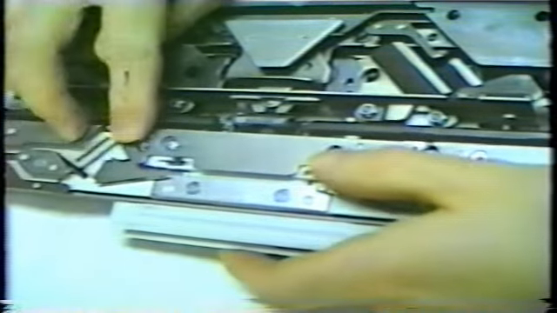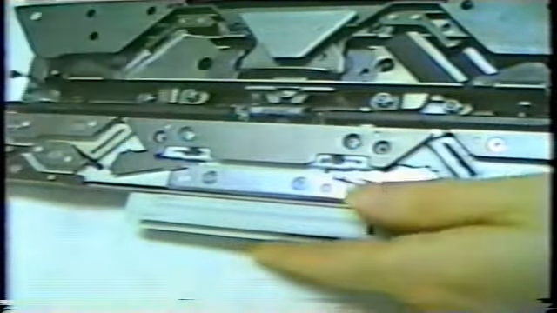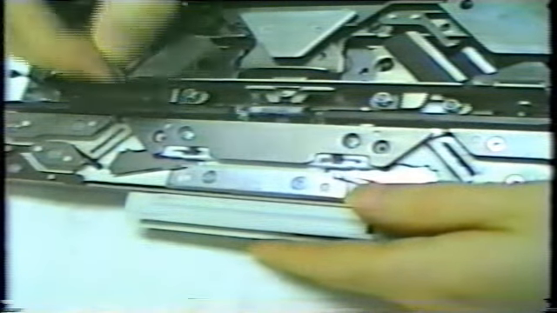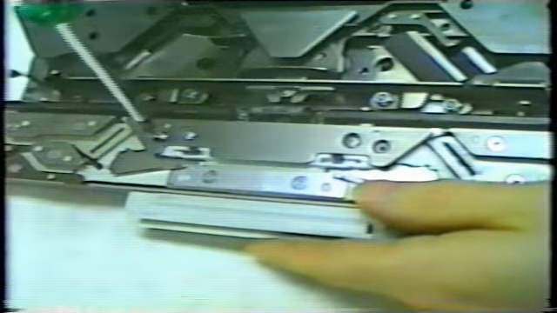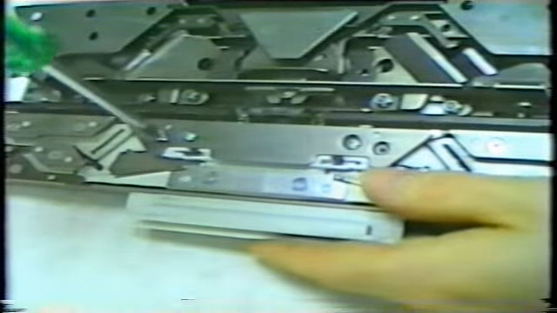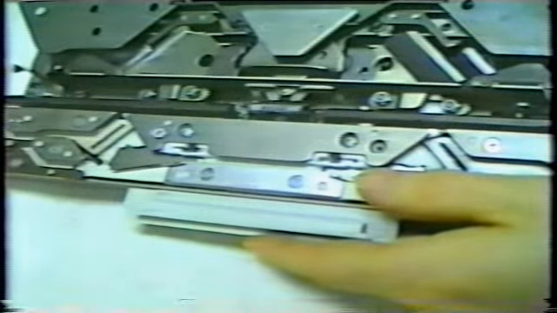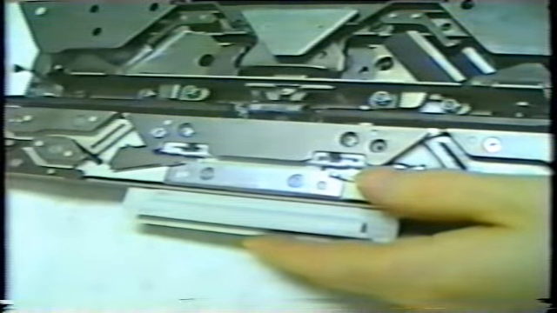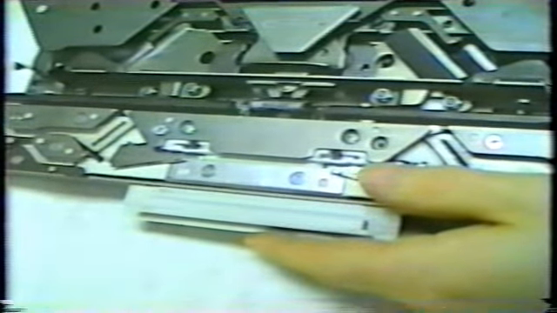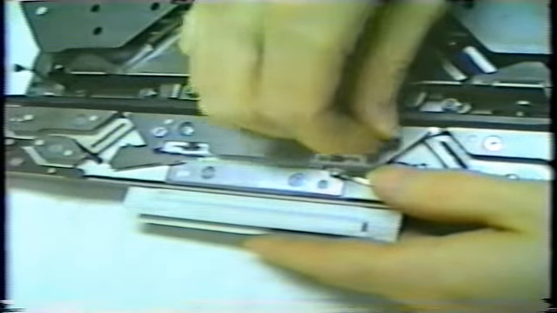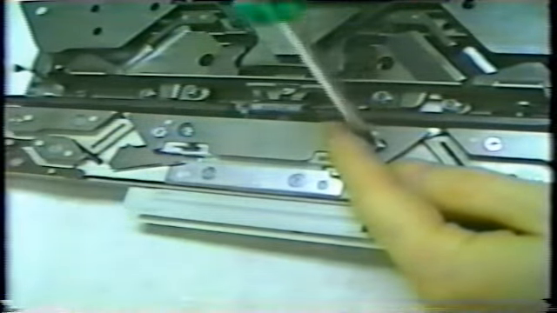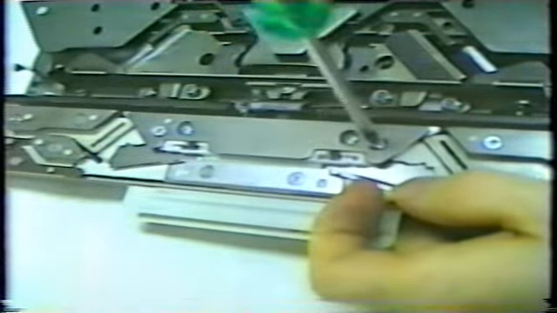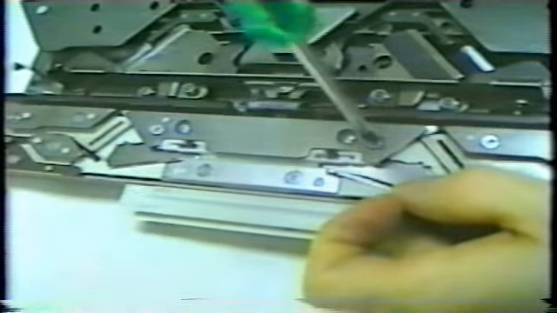Alright, let's go ahead and fit this cam plate back into place. Okay, fasten it down with the 2 screws. Go ahead and fasten these down good and snug.